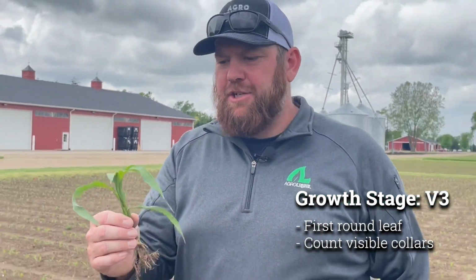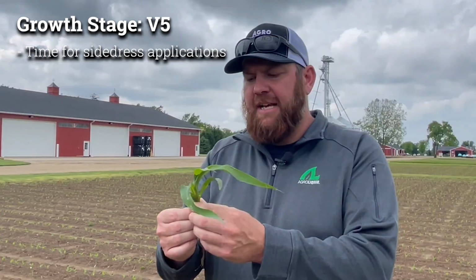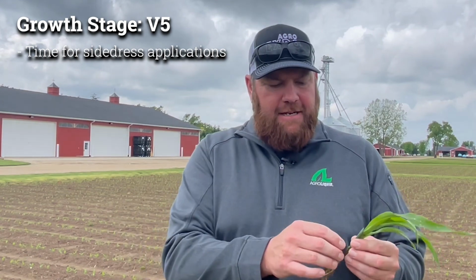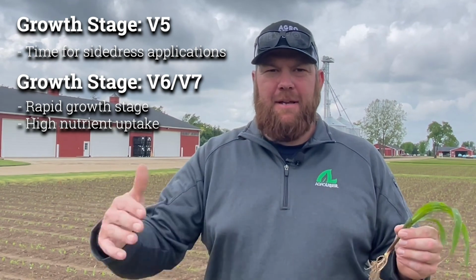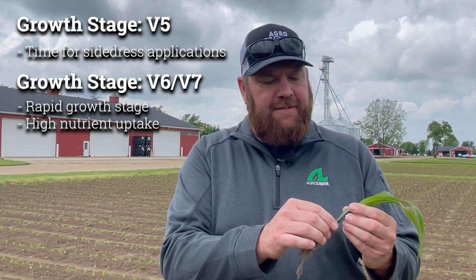That's an important growth stage for weed management. We want to make sure that any weed pressure is taken care of by this growth stage. We can get some yield loss if that isn't the case. When we head into V5, that's a popular side dress timing on corn. It's important to have some nutrients out there, primarily the bulk of your N, because as we head through V6, V7, we'll see rapid growth and nutrient uptake. Those are some important growth stages as far as ear development. Kernel rows around on the ear is developed heading from V6 into V7.